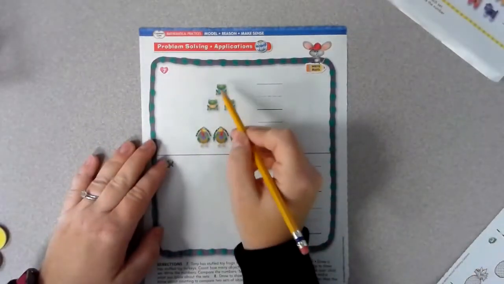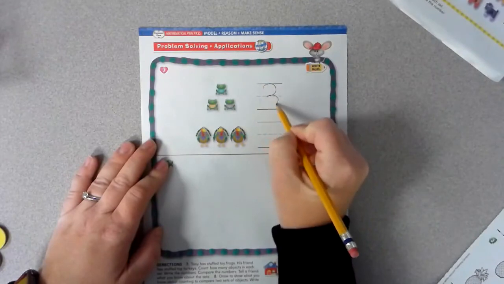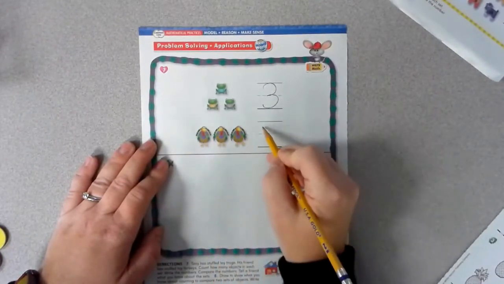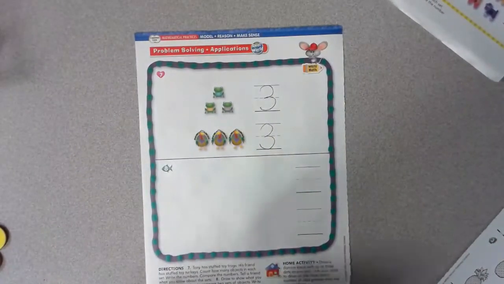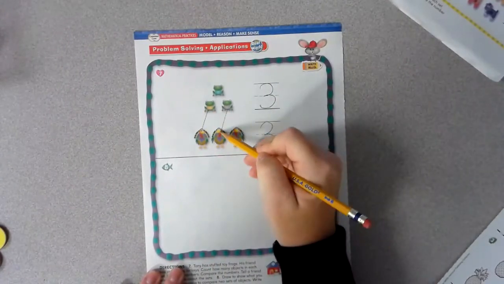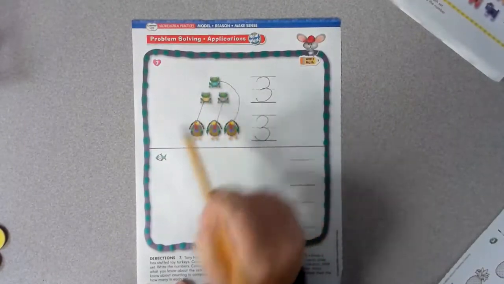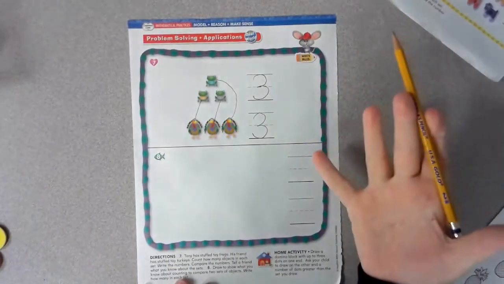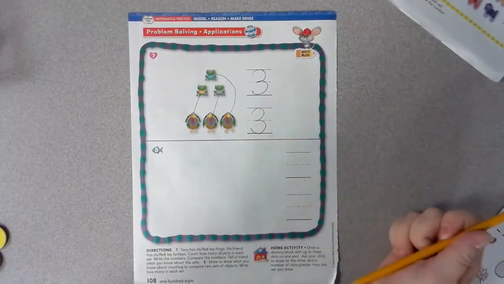So right here we have 1, 2, 3 frogs and 1, 2, 3 turkeys. So I can see right here that this one has a partner, this one has a partner, and this one has a partner. If you knew that without even drawing your lines to compare, awesome. Your brain knew 3 and 3 are the same number, right? One is not bigger than the other because they are the same.